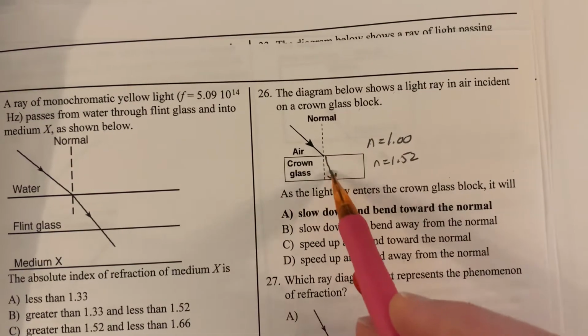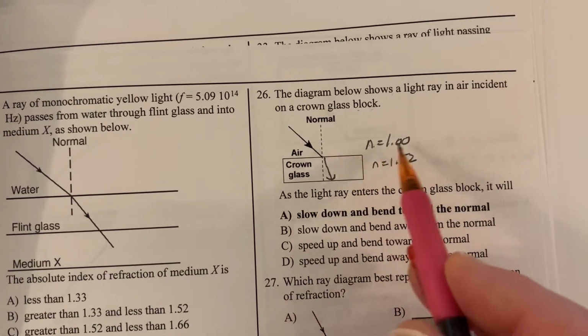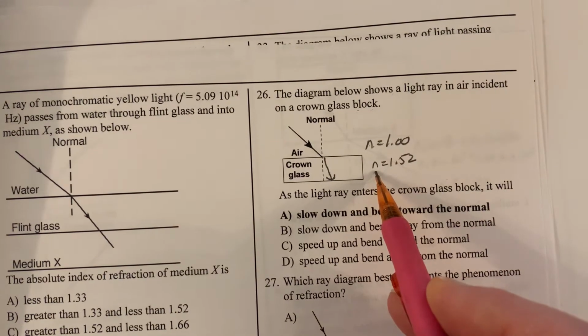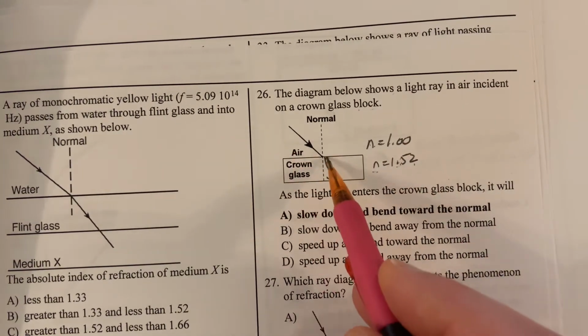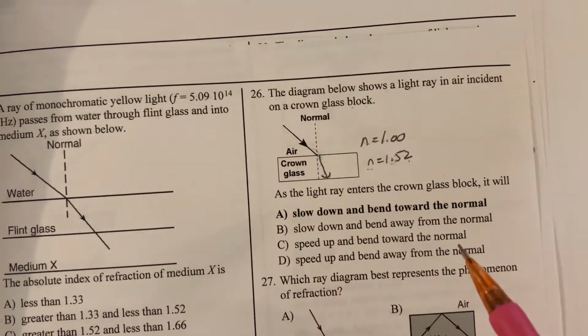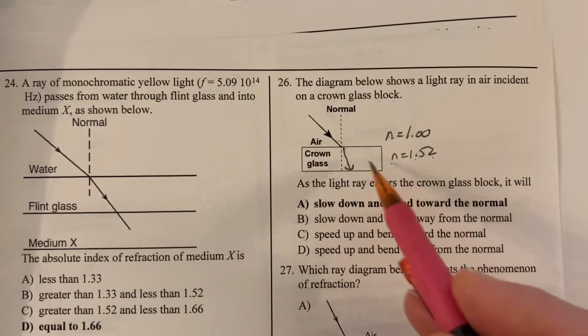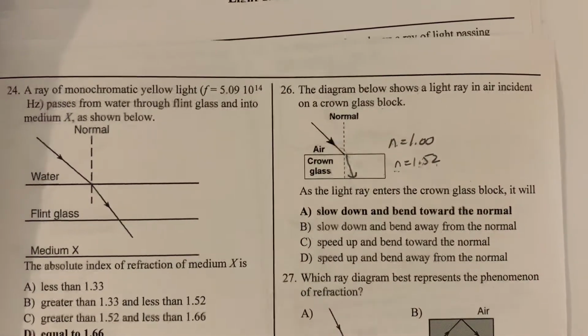So it's air going to crown glass. I drew it. It should be doing the following. Since air's n equals 1, the crown glass is 1.52. The light is going to slow down going into the glass block. And when it slows down, it bends towards the normal. If it speeds up, it would bend away from the normal. So it's going to slow down and bend towards the normal. I added that little diagram in there.